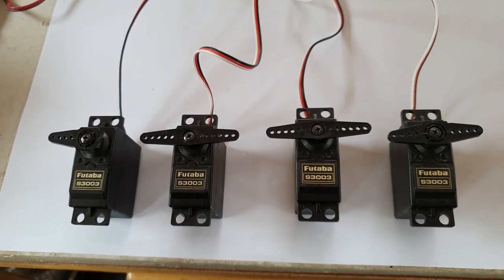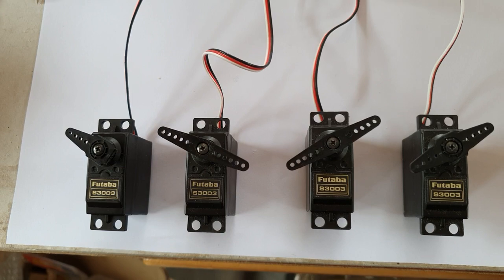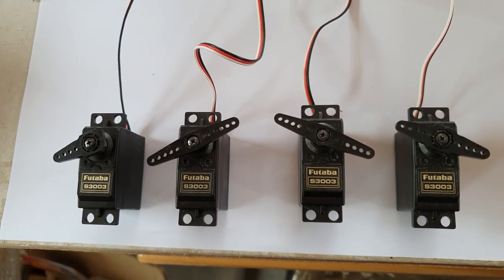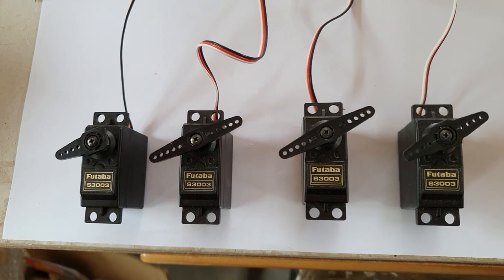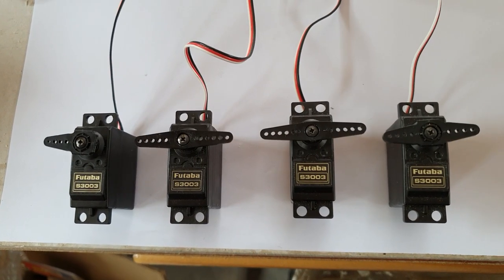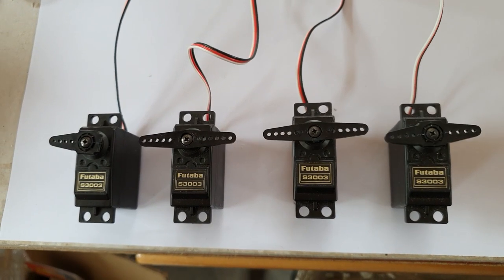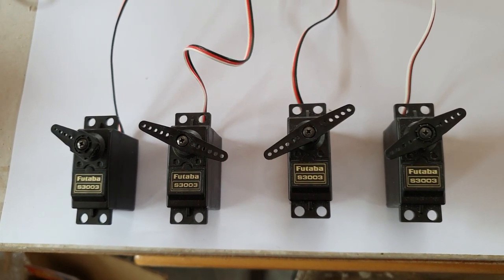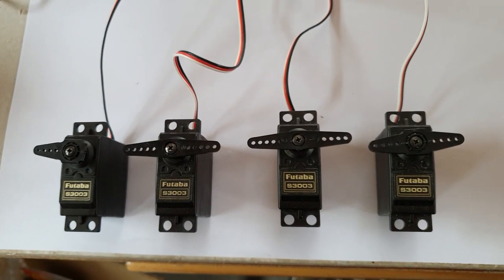So I'll pull up elevator, see what happens. Oh, there we go. No need to do any servo reversing for this. There's down. Ups, downs. I will go left aileron and right aileron. Upses, downses, yeah. That is left aileron.